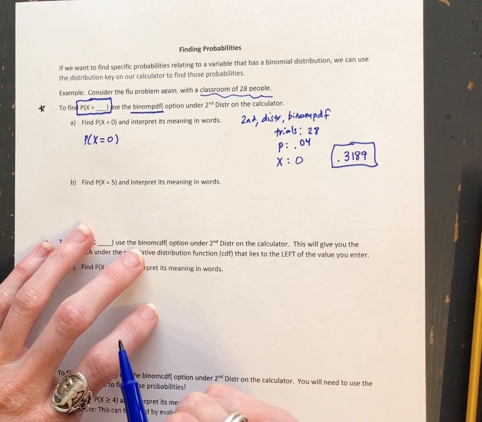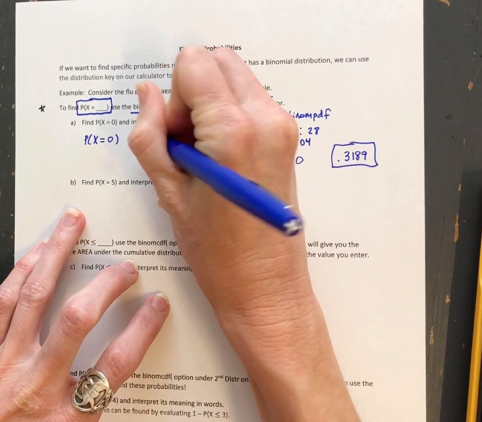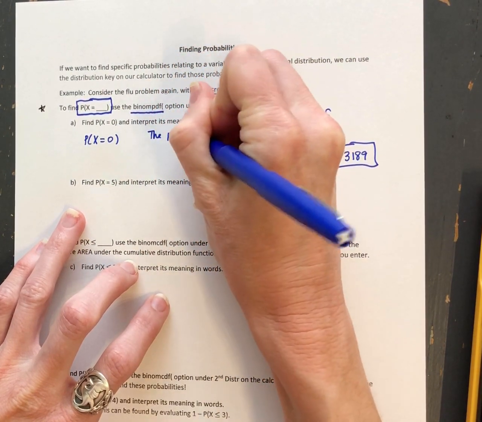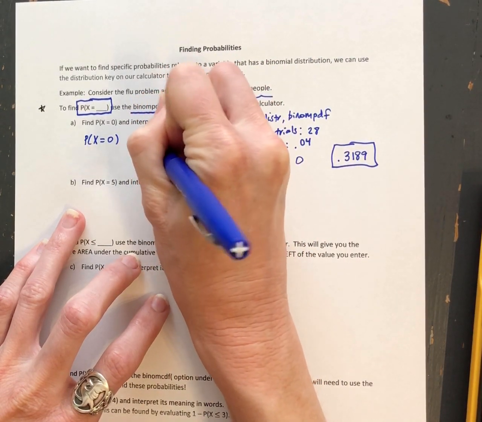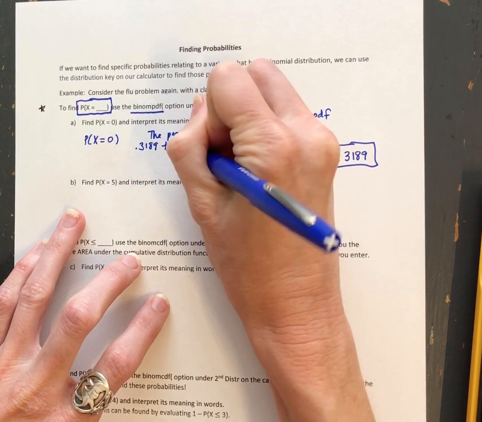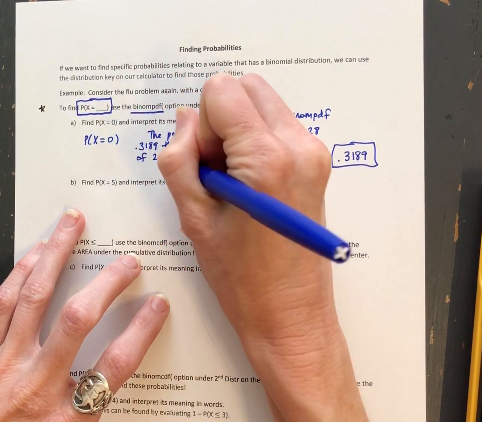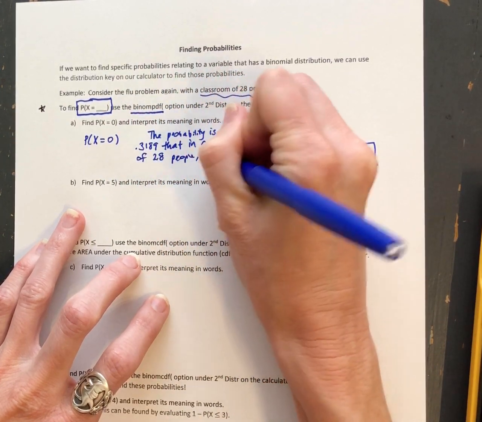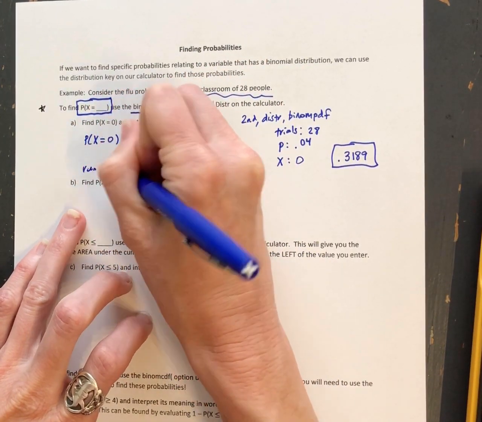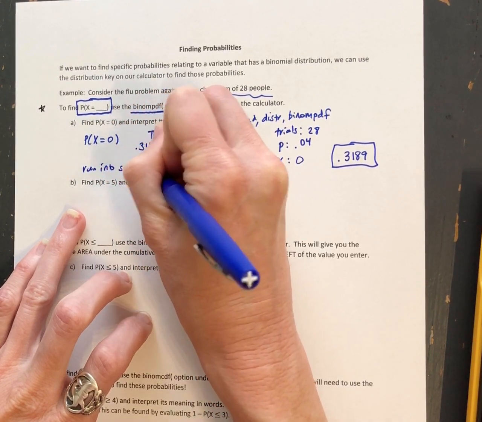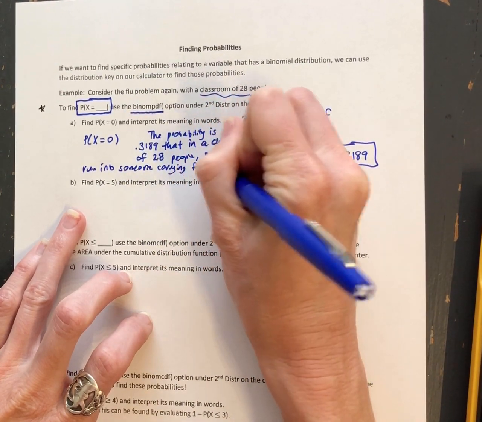And it asks us to interpret what that means in words. So we would say the probability is 0.3189 that in a class of 28 people, 0 of them run into someone carrying the flu virus.